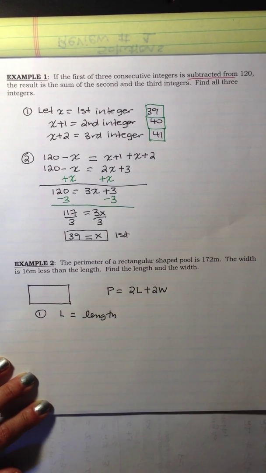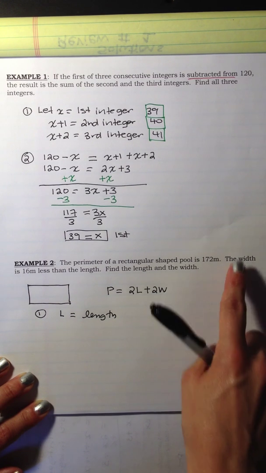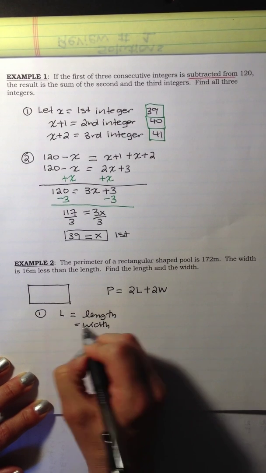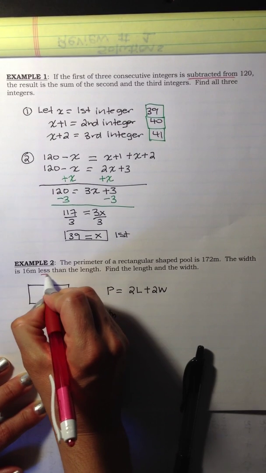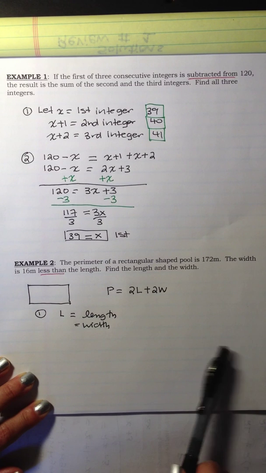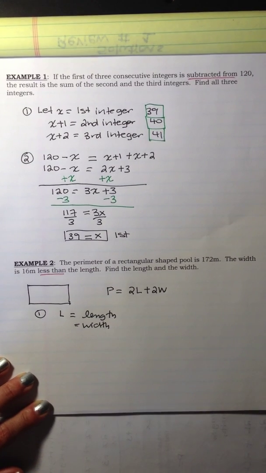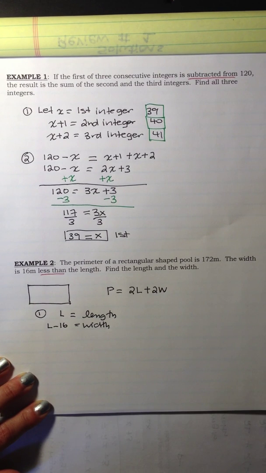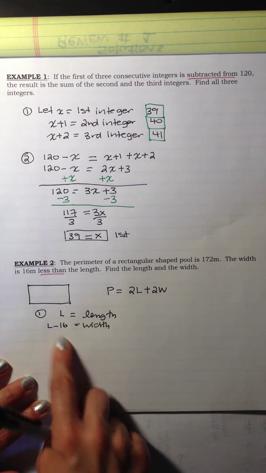So L represents the length, and then we translate for the width. 16 meters less than. Be careful with less than. The order matters. The order here should be L minus 16. That's the correct order for that subtraction.